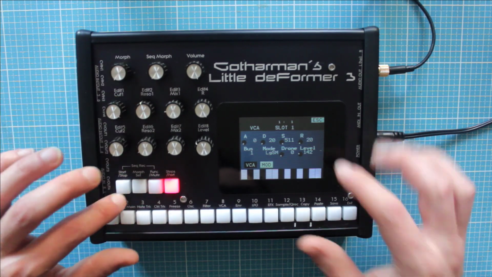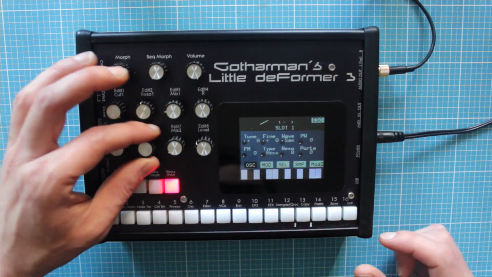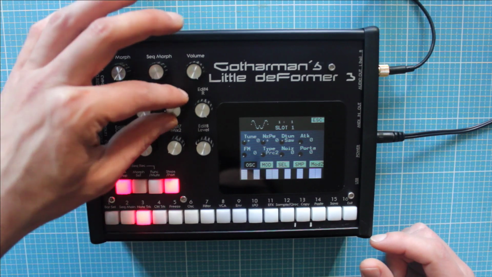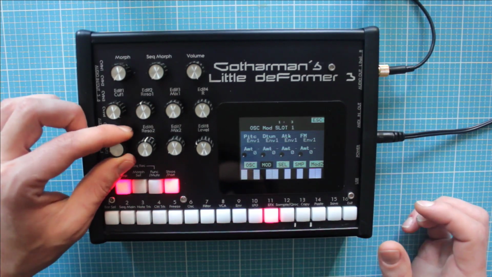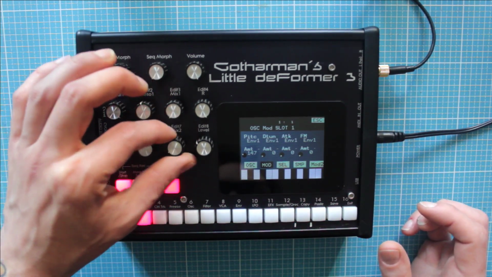On this part, I will use a percussion oscillator, add some pitch envelope to the attack tool.